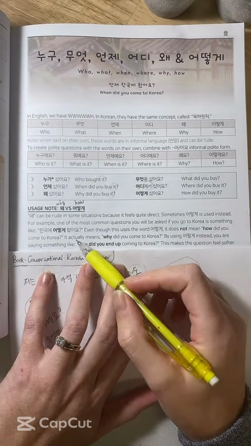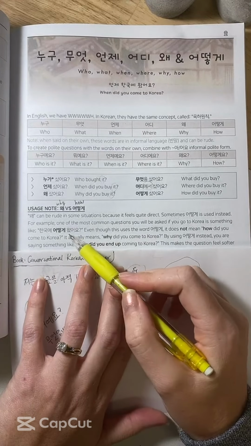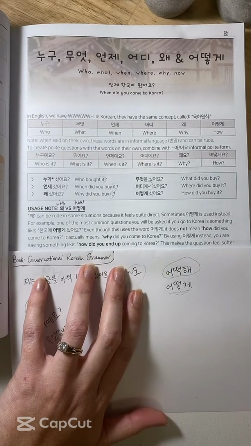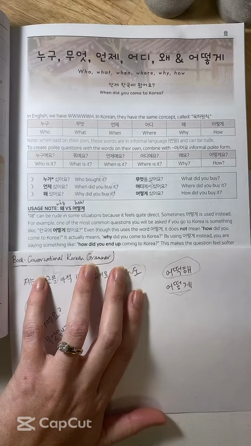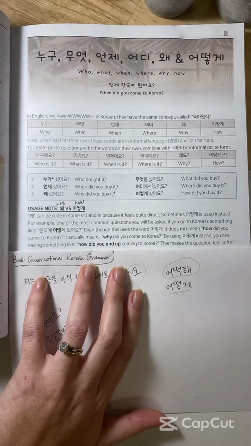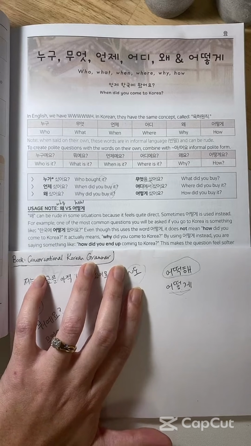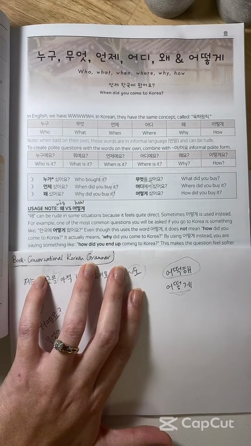So the reason that this exists is that it feels a little bit politer. If you say 어떻게 왔어요, it's just a little bit more polite than 왜 왔어요. If you say 한국에 왜 왔어요, it's kind of similar to English actually. If you'd be like, why'd you come to America? It maybe is a little bit funny, right? It's maybe too direct, too blunt.